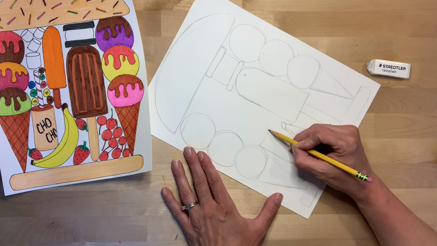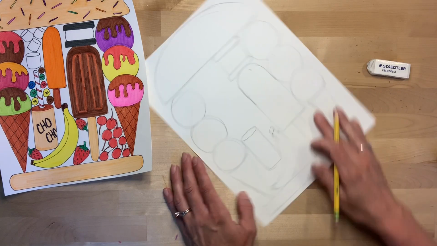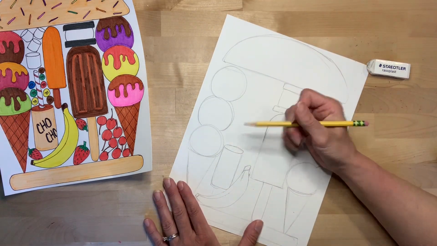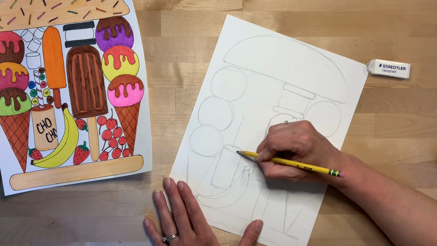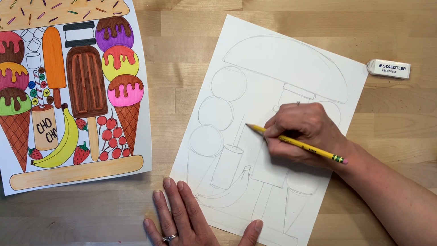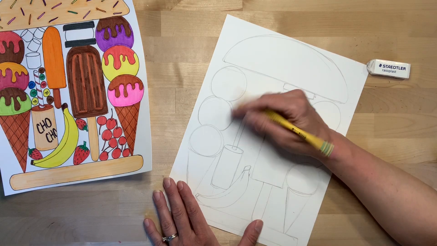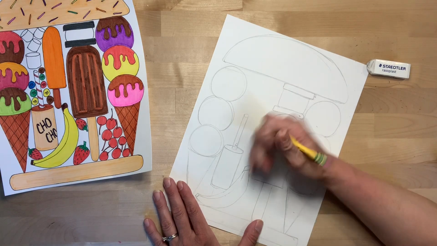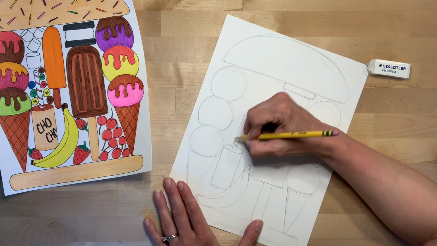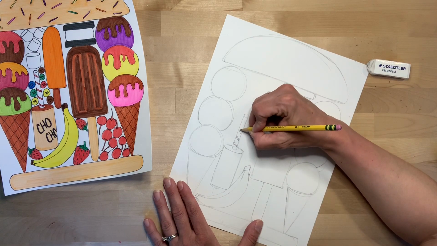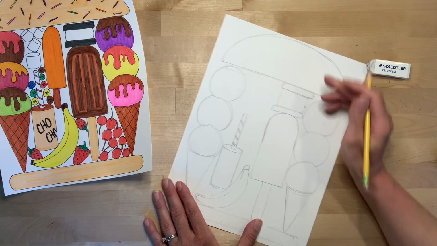Like I said, you don't have to do ice cream, and if you do decide to do ice cream, it doesn't have to be exactly like mine. I'd love to see what you come up with. Maybe you think of some different things for ice cream sundaes that I didn't think of, or different kinds of ice cream. This is all about having fun and being a little bit silly with this art project.